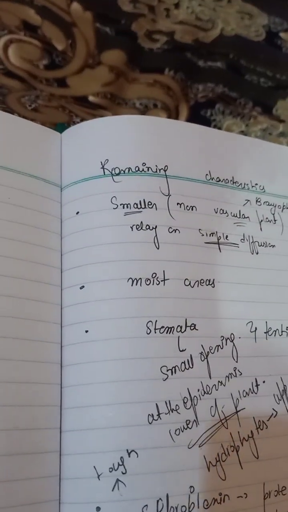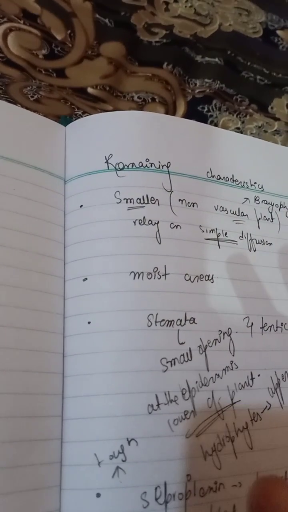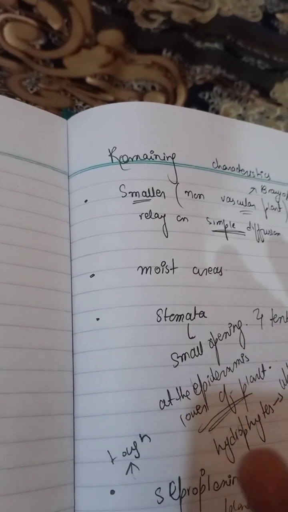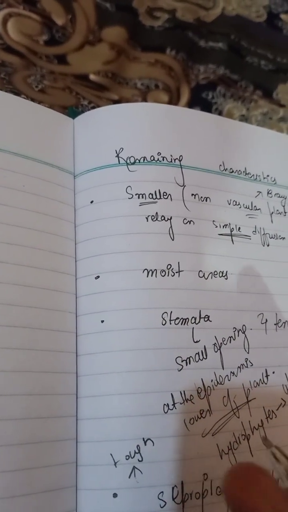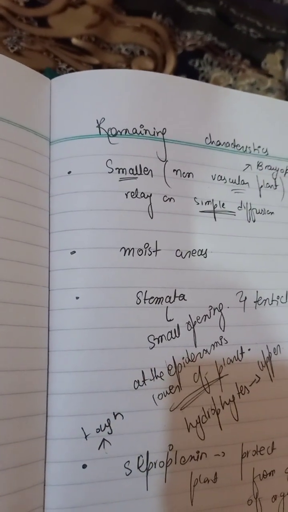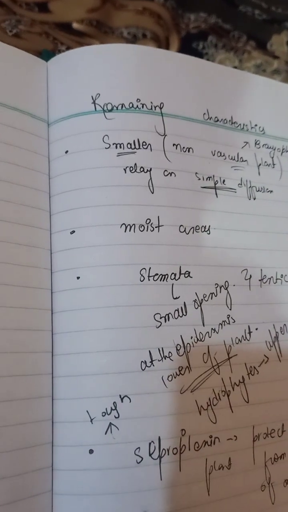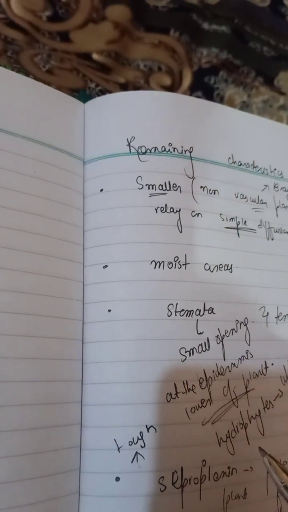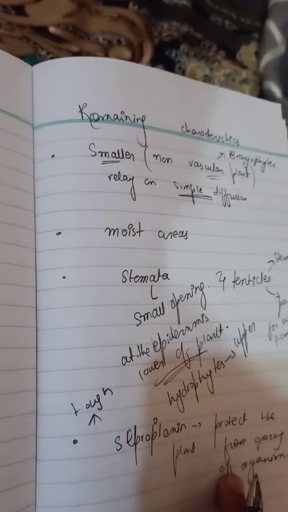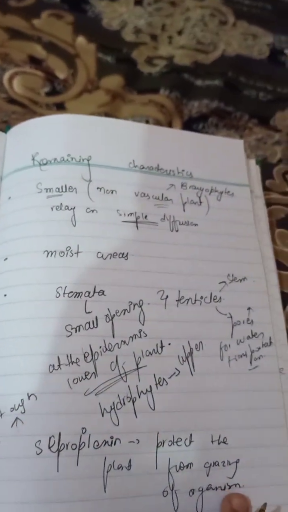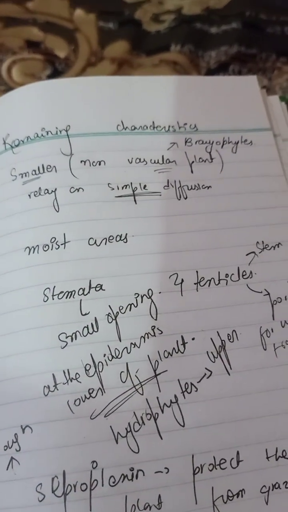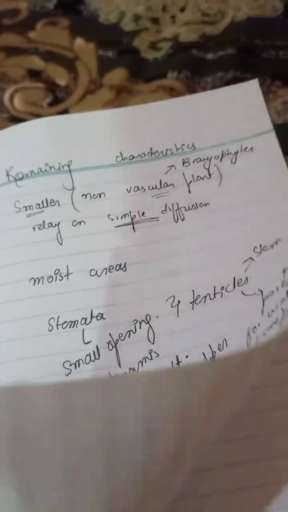So the plant spore walls are tough because of the sporopollenin. Why? Because it protects the plant from organisms and microorganisms.